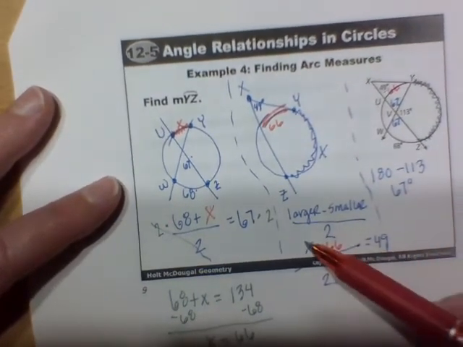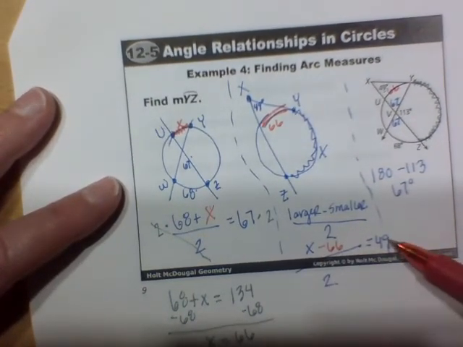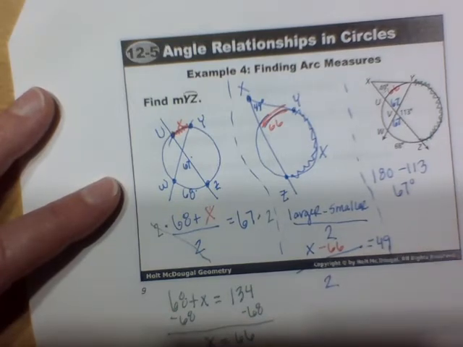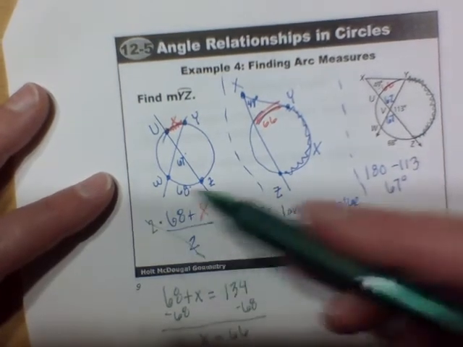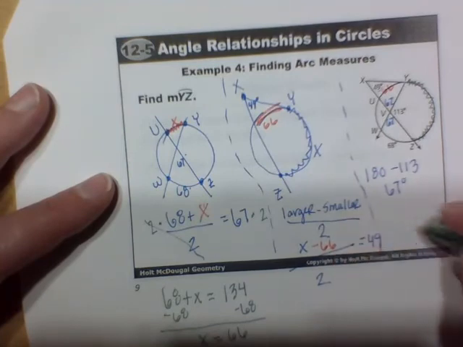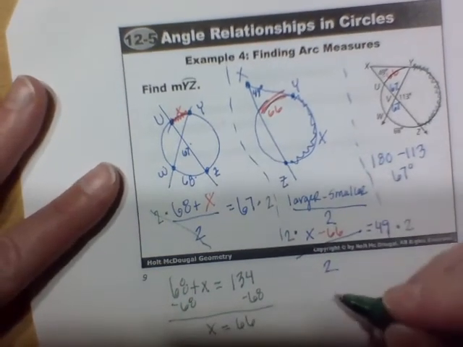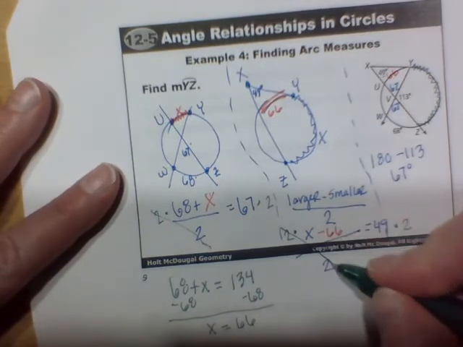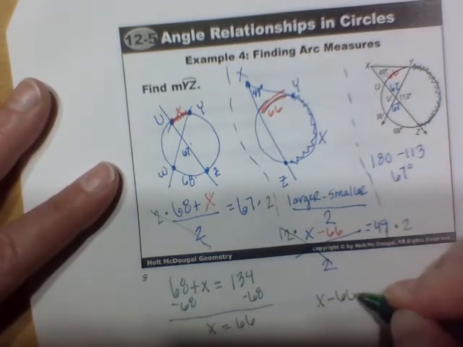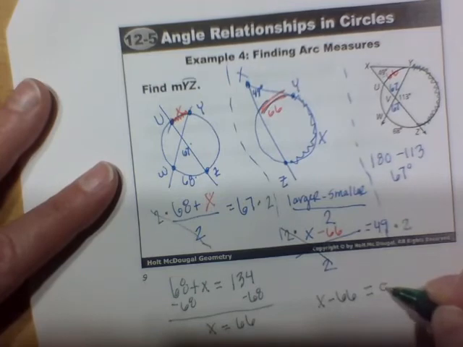So again, taking a number, minus 66, dividing by 2, and we'd get 49. So in order to solve this, just like we did over here, everything's being divided by 2, so let's undo that by multiplying by 2, which means that the 2's cancel and we're left with x minus 66, and that's going to equal 98.